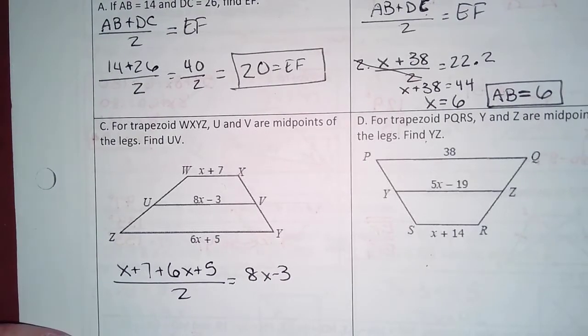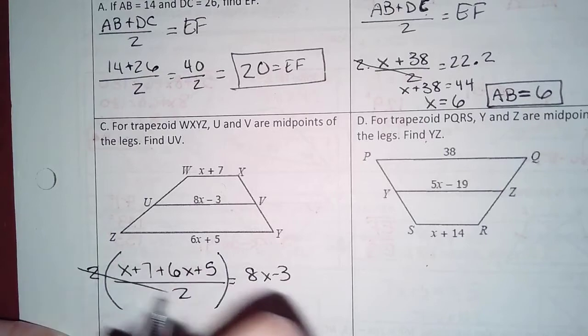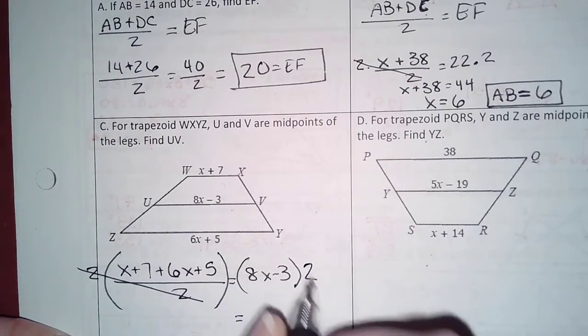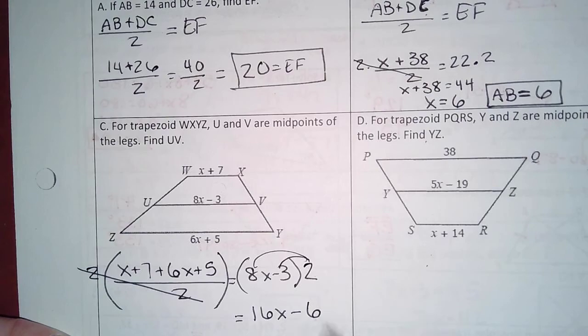Combine our like terms. And we can go ahead and get rid of this fraction here. So multiply by 2 to get rid of this fraction. On the right side, we'll distribute it. So 8 times 2 is 16x. 2 times negative 3 is negative 6.